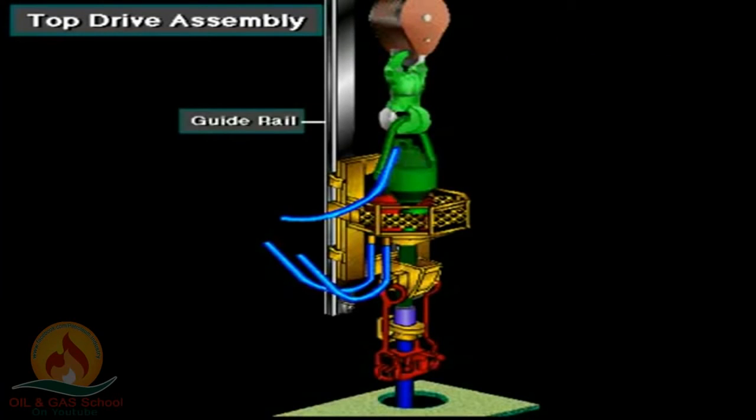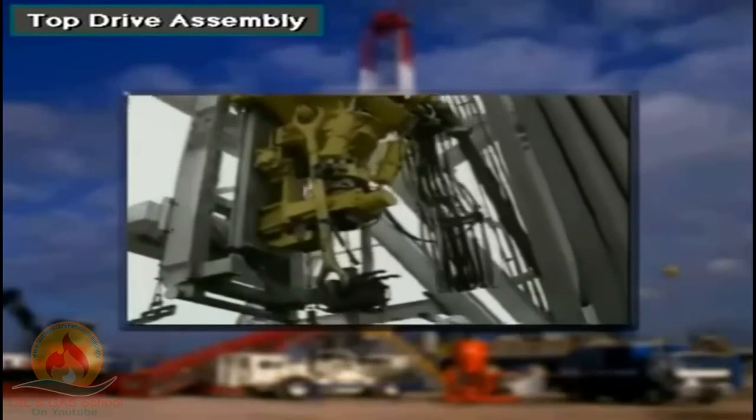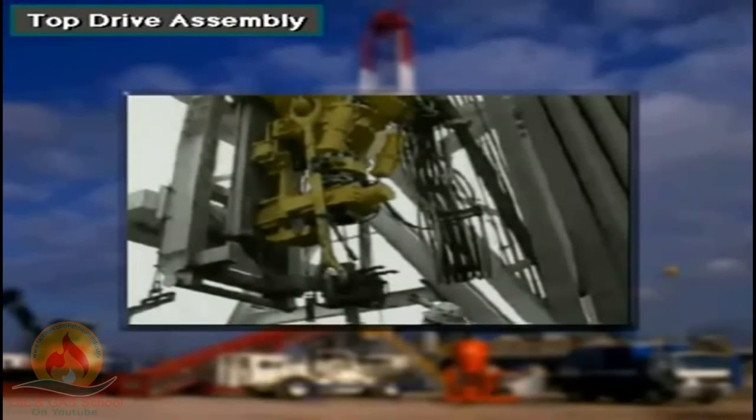Guide tracks or rails in the mast keep the top drive unit from rotating as the motor and the drive shaft assembly turn the drill string. The top drive dolly assembly moves up or down on the guide rails.